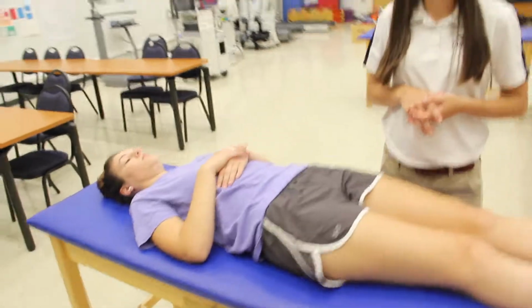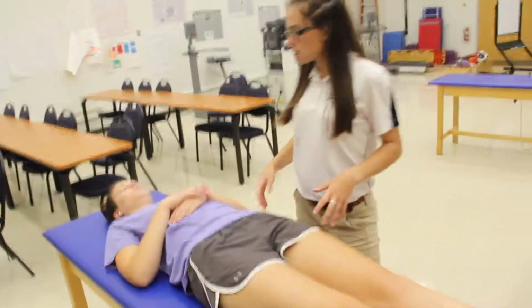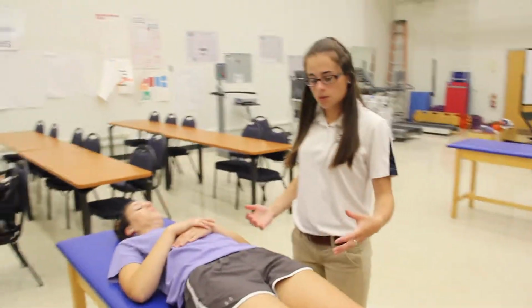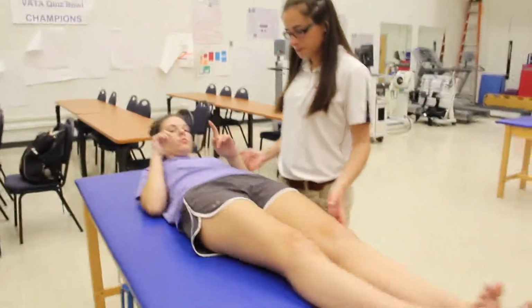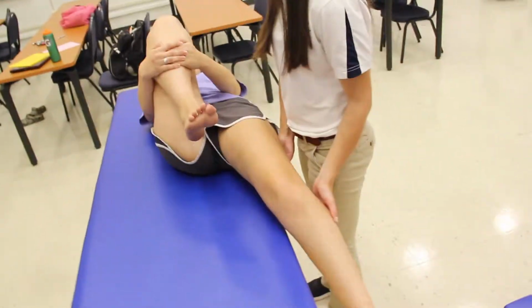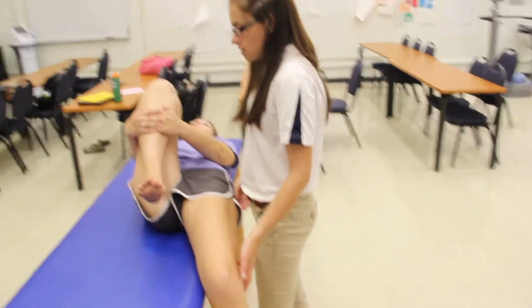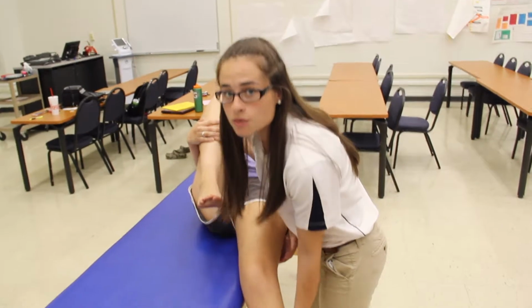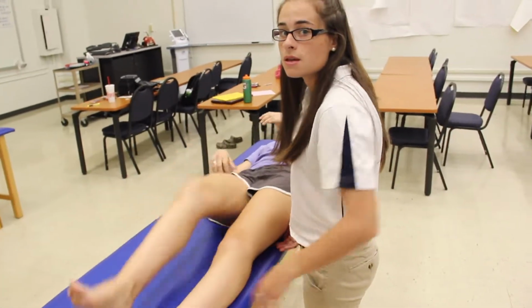Next, we're going to be performing Gaenslen's test. This is where the patient is going to scoot towards me. They're going to bring this leg to their chest, and then this leg is going to be dropped off the table. This will, again, if it's positive, produce symptoms in the SI joint.